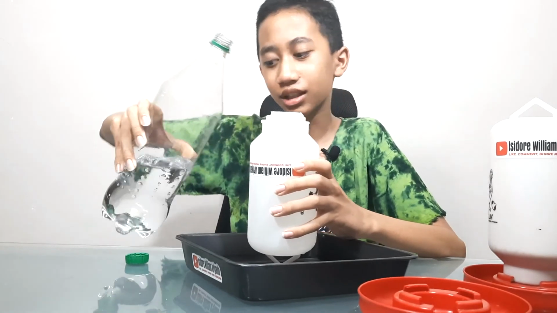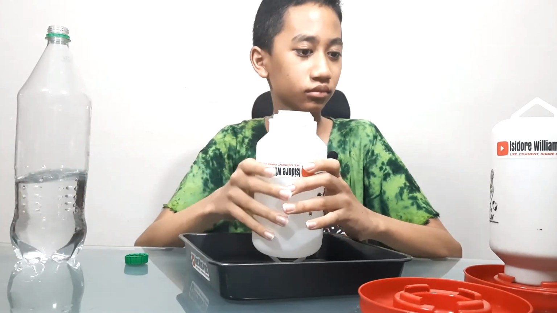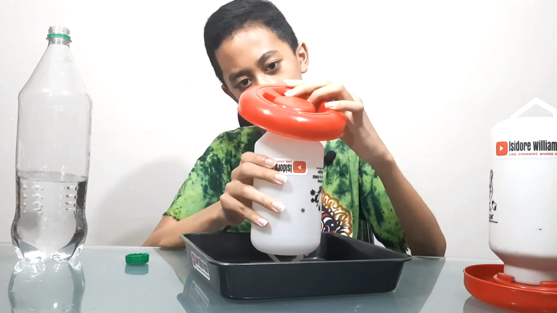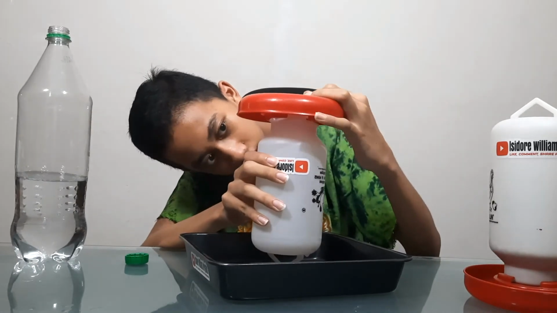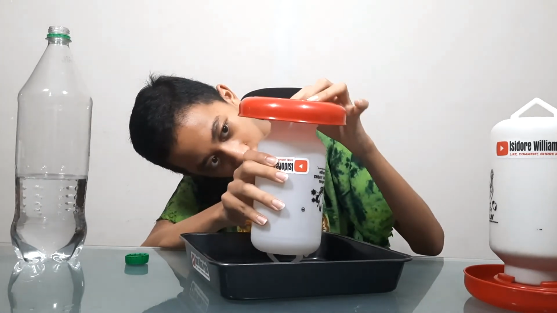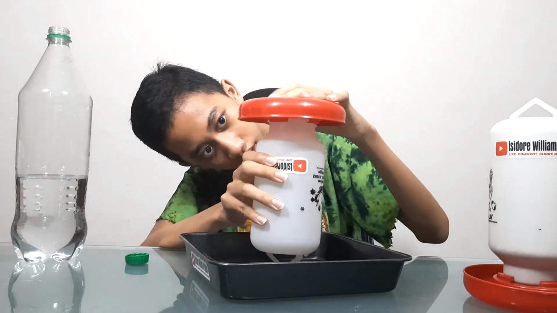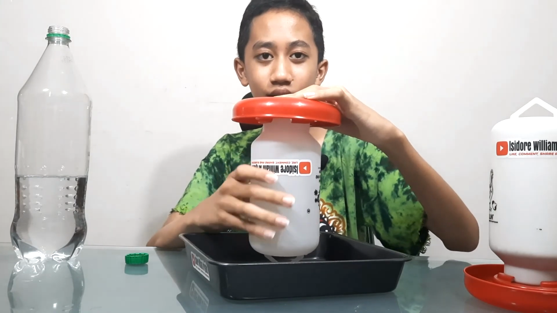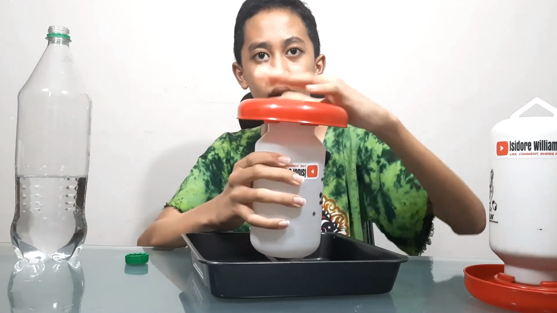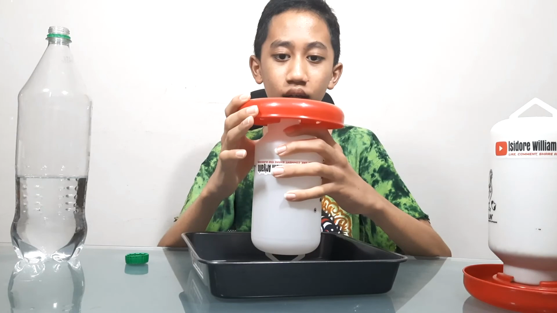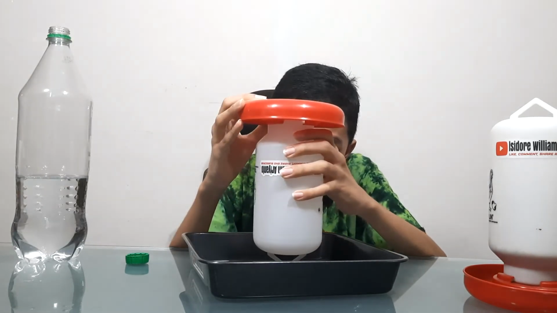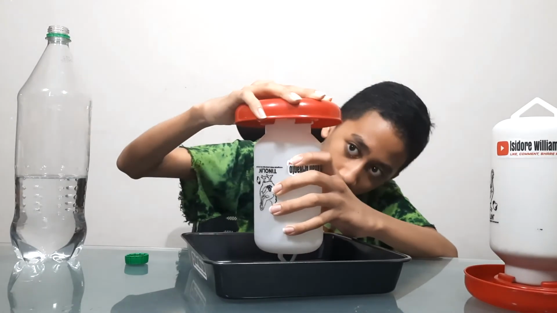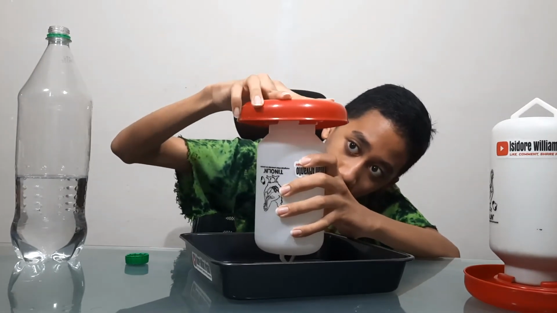Filling and refilling this is actually pretty easy. Okay, then once you get there, wait, where's the opening for the lock? Oh, that way. Okay. And then after that, pretty much done since this is already locked. So wait a second. Yeah, it's already locked.